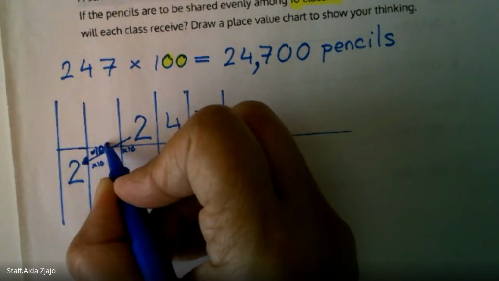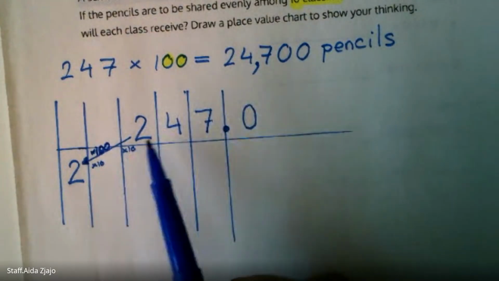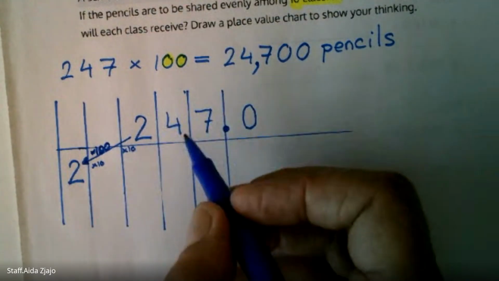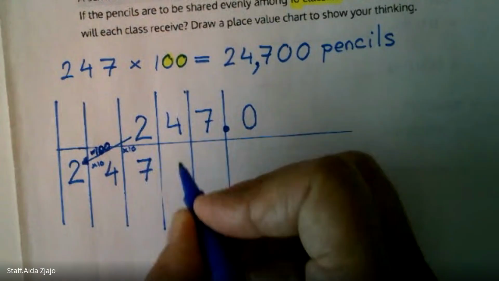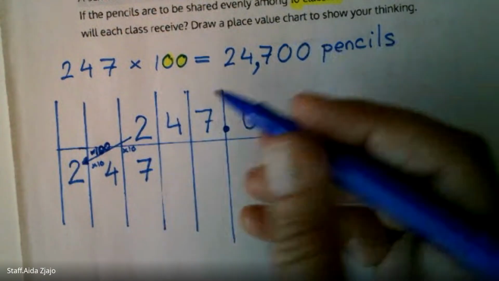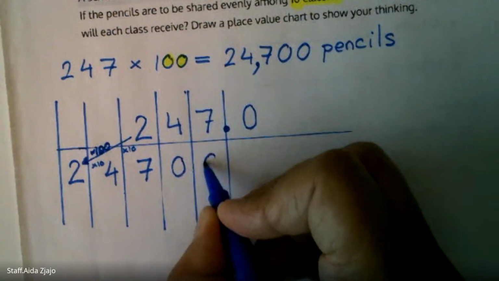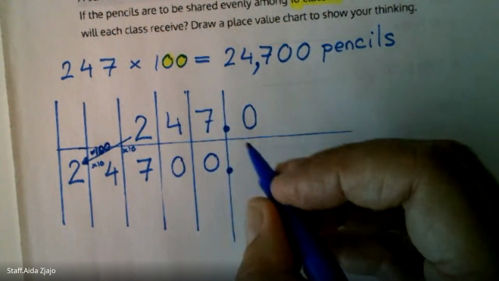Same thing with the 4 going to be here, 7 here, and then I could put zeros. The decimal will stay the same.